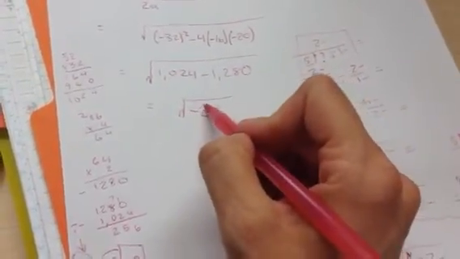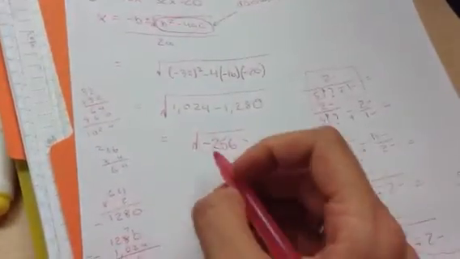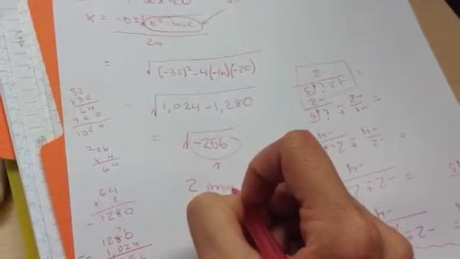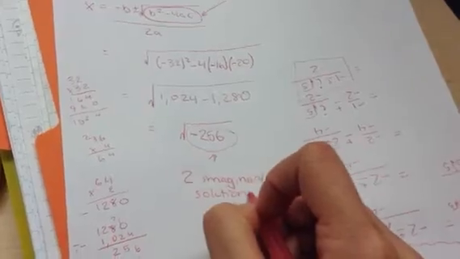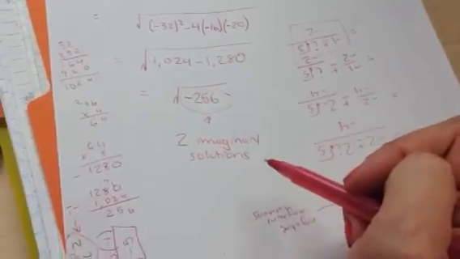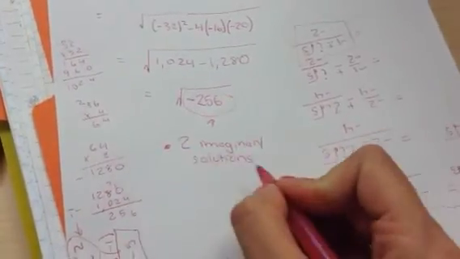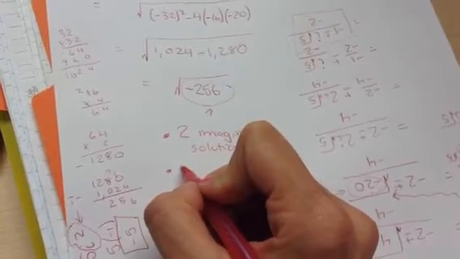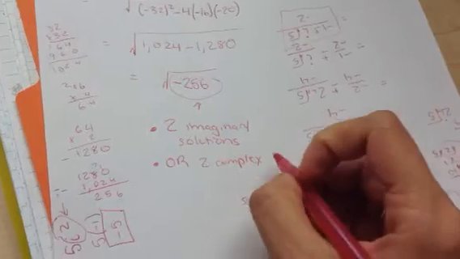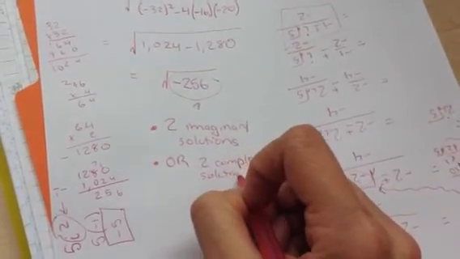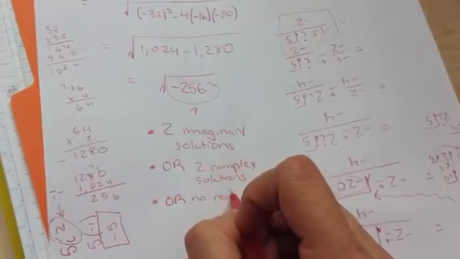Because my square root is negative, and remember I would have my plus or minus, it's going to be two solutions. So I have two imaginary solutions. Or you could have said two complex solutions, or you could have said no real solutions. Either one of those. So you could have said two imaginary solutions or two complex solutions, or I would have accepted no real solutions.